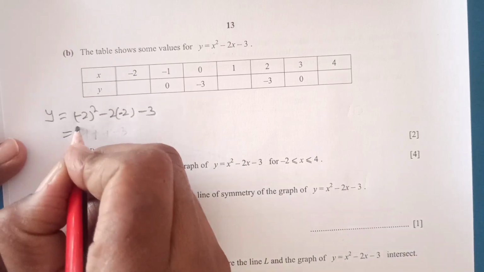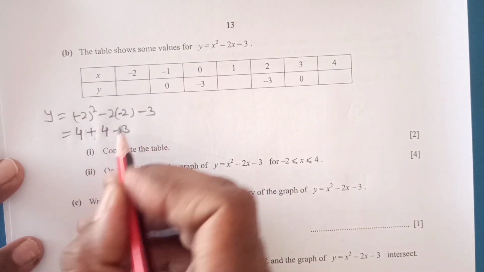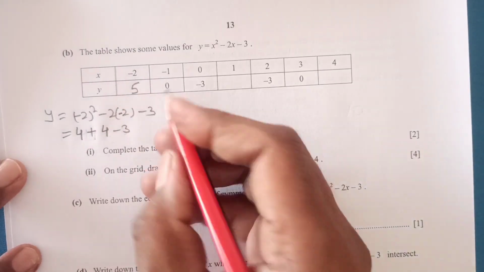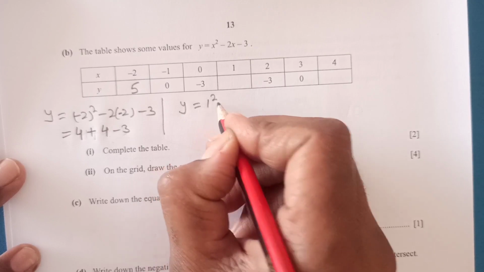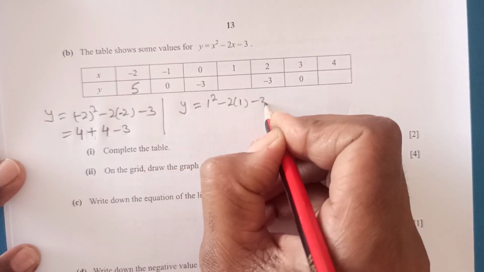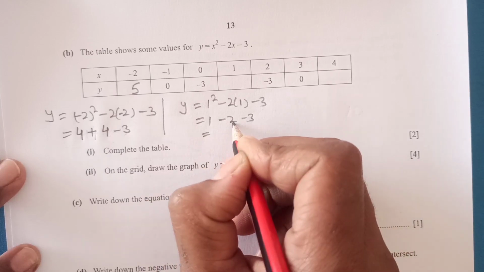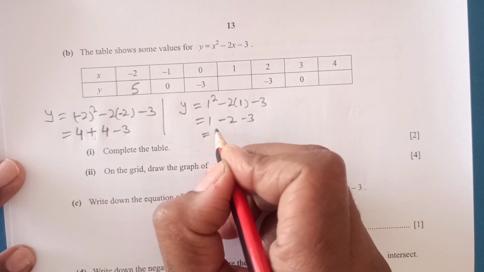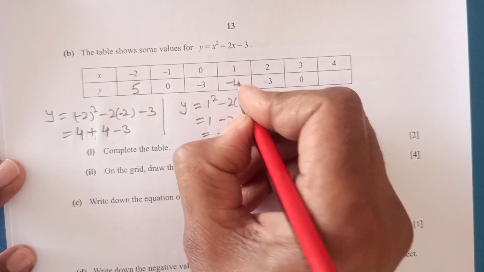So this is 4 plus this is 4 minus 3. 8 minus 8 is 5, right? Now the second one here we have x is 1. So when x is 1, 1 squared minus 2 into 1 minus 3. So 1 minus 2 minus 3, 5 minus 1, it's negative 4. So this is negative 4.